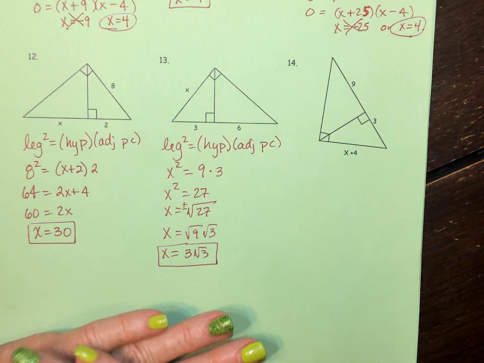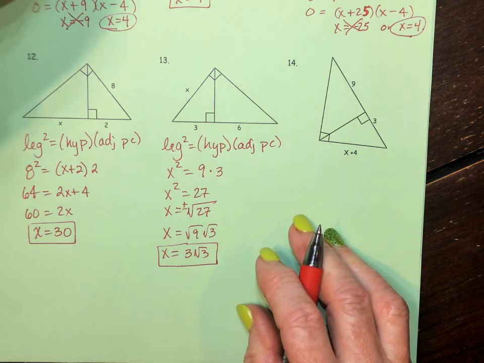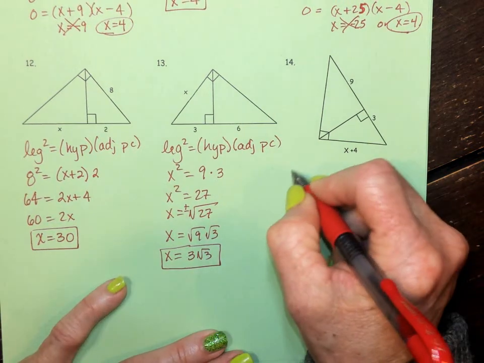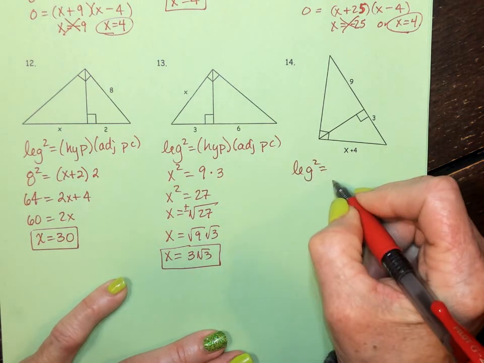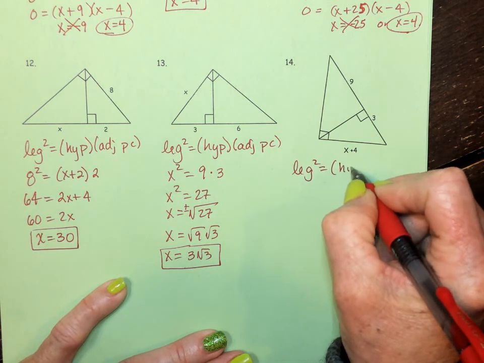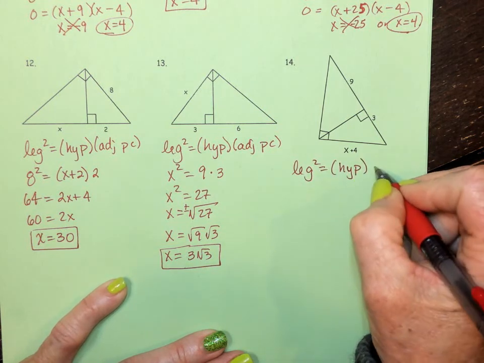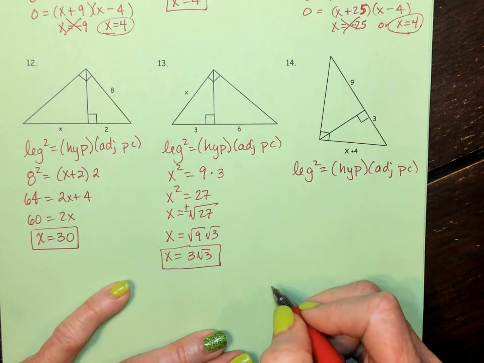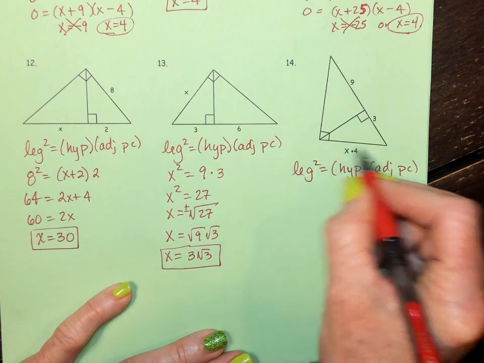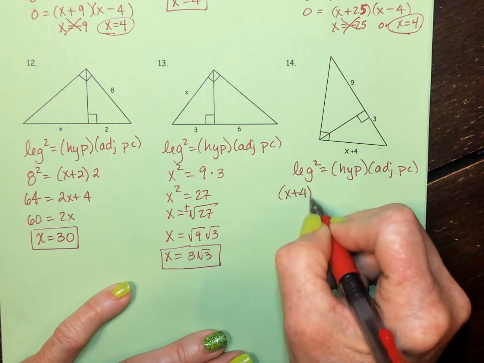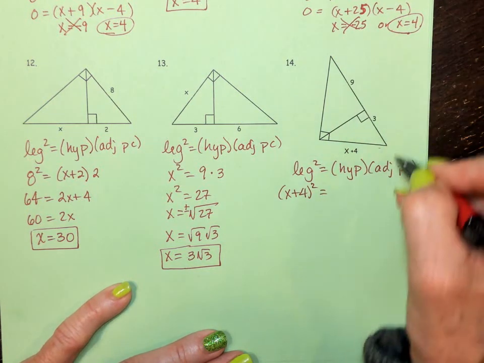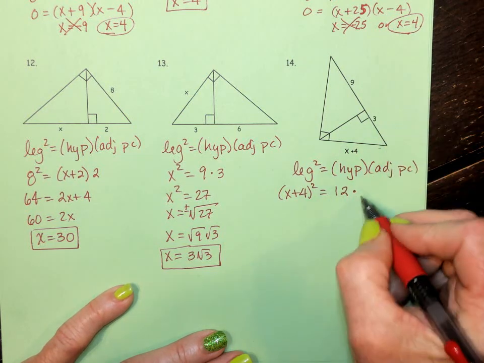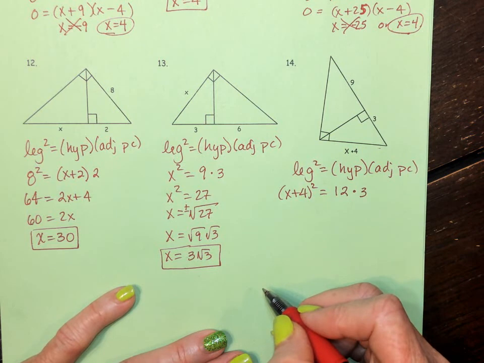Last one of these guys, I think. Let me check. Yes. Okay, this is a leg. Leg squared equals whole hypotenuse times the adjacent piece. Leg squared, that's this whole thing, x plus 4 squared equals the whole hypotenuse, 12, times the adjacent piece, 3.